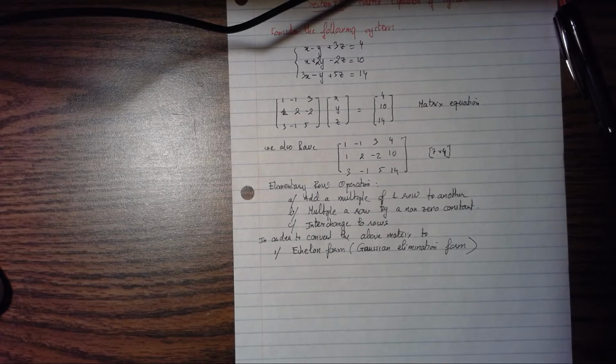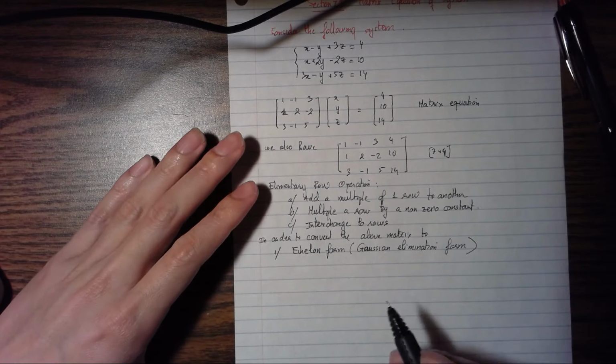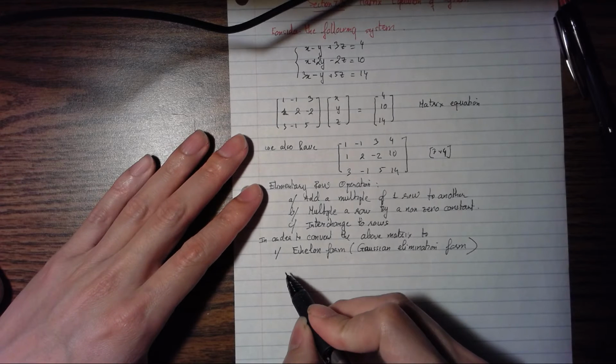So I can just give you the general form, then I give you an example, and you know right away what echelon form, or Gauss elimination form, is. Echelon forms look like this.